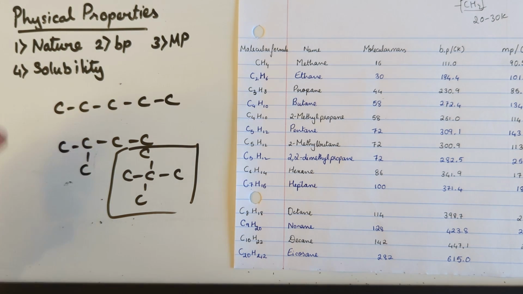And here it's an open structure, so compared to its isomers, this is going to have the highest boiling point. I'm not talking in general, I'm just saying comparison with its isomers. The open chain is having a higher boiling point because the structure size is increasing. There is an increase in the van der Waals forces, which in turn increase the boiling point.